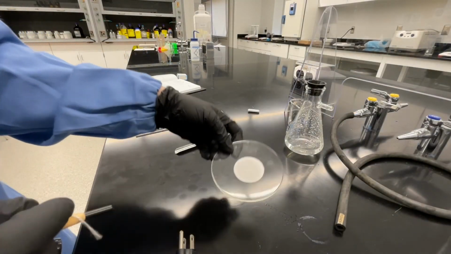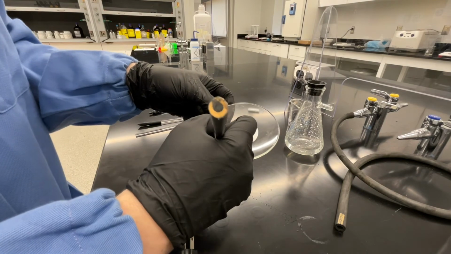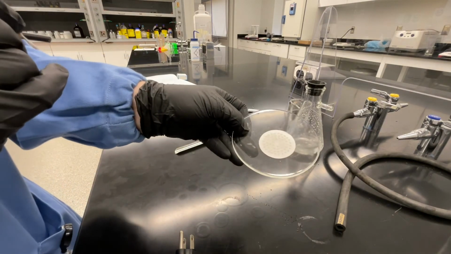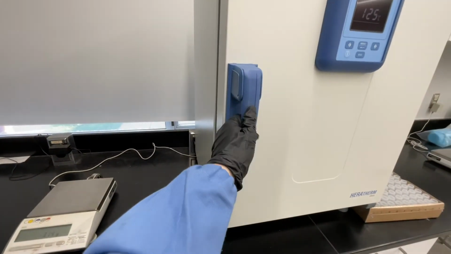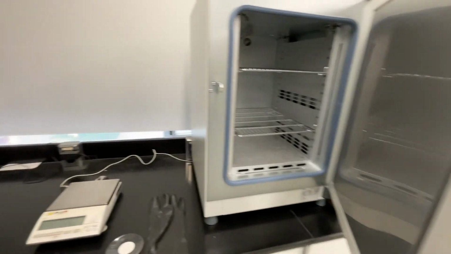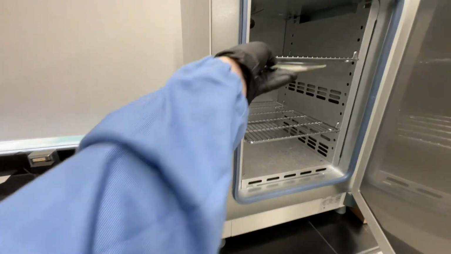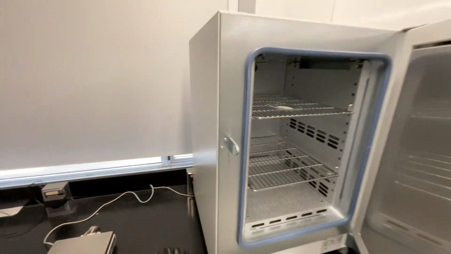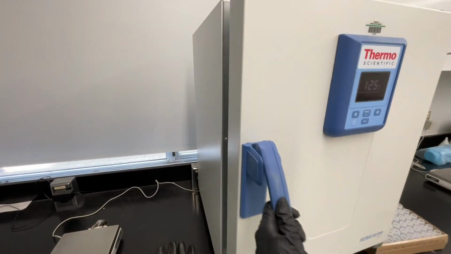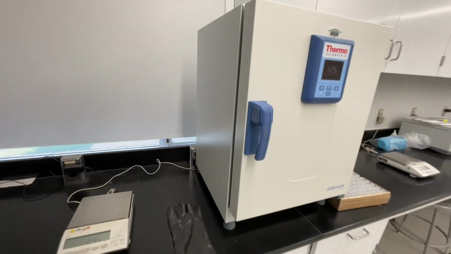Using a wax pencil, write your initials somewhere on your watch glass. You want to be able to find it after you put it in the oven. Place your watch glass containing your filter paper and product in the oven. Pay attention to where you put it so that you're able to find it later. Let this sample dry in the oven for about 10 minutes.